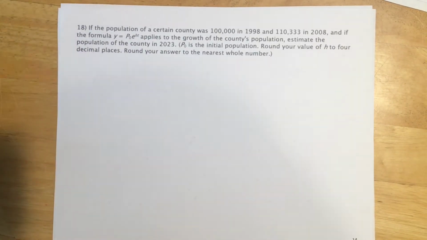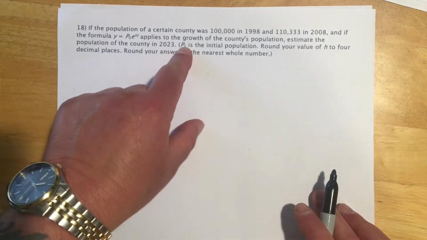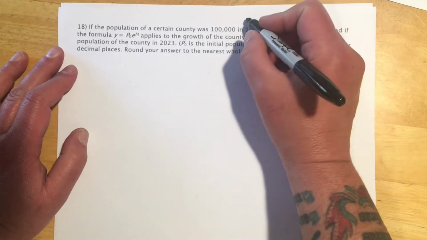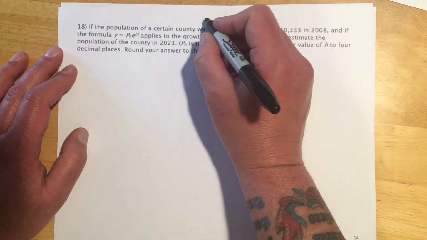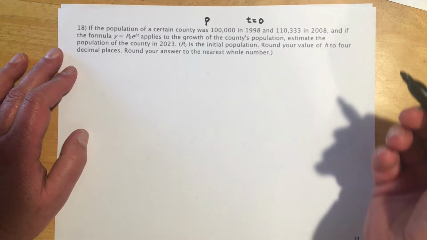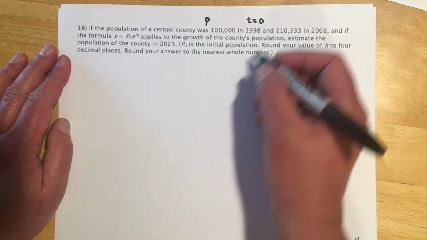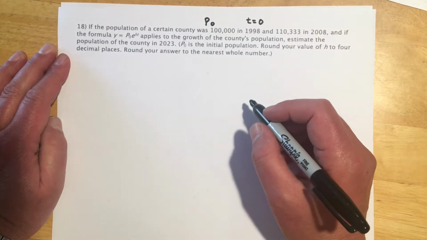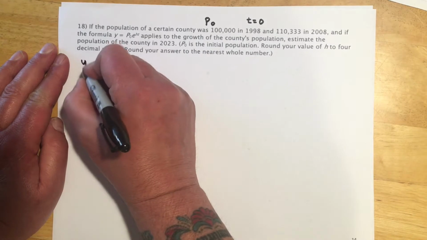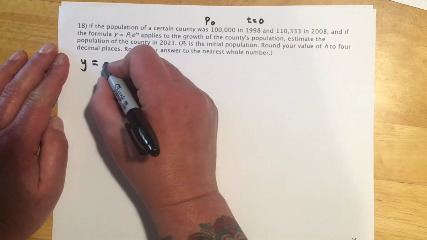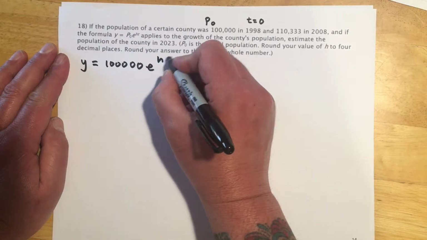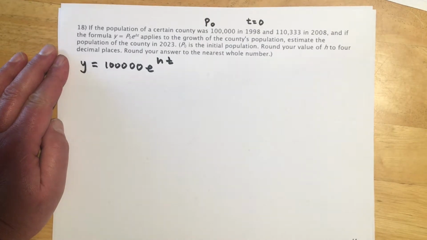Okay, so the first thing we kind of have to do is figure out this P naught deal. We know there's 100,000 people in 1998. So if I let this equal t equals 0, then this is the population at time 0. So I'm going to do that, and that will make that 100,000 P naught. And then I can do, so y, the population later, equals P naught, the 100,000, e to the ht. So that's kind of what I'm working with.